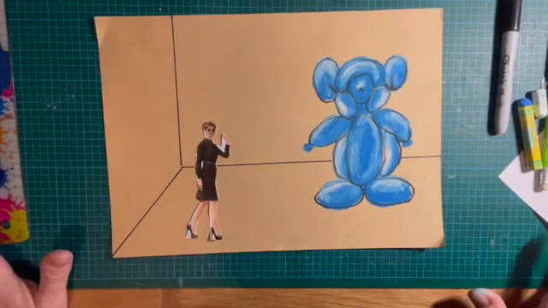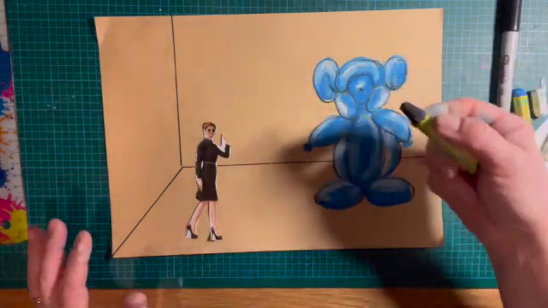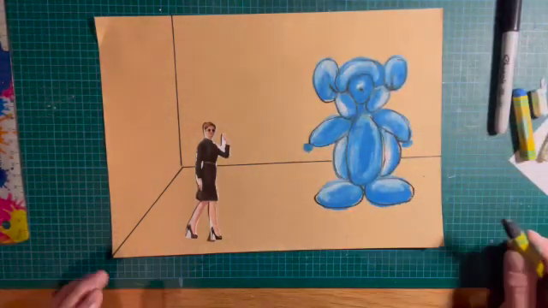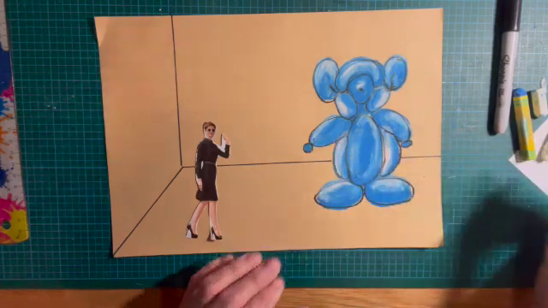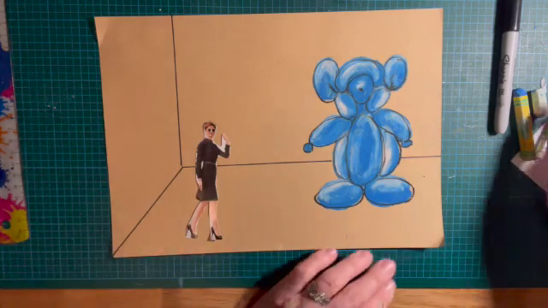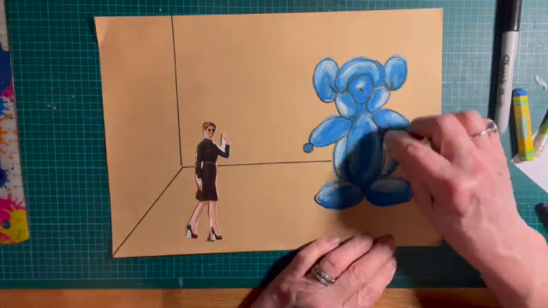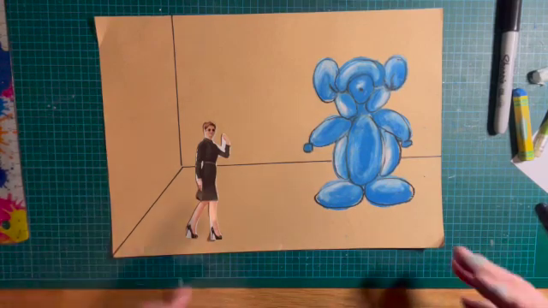Good luck with everything. Take your time. And it doesn't have to be perfect. When you use that black liner to go around it, it actually gives it a little bit of definition and brings it to life. And you just play around with your pastels. Doesn't have to be perfect. Eventually, it just all comes together.